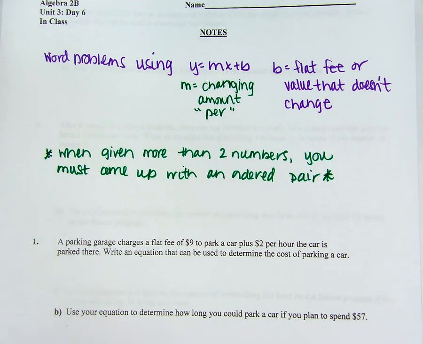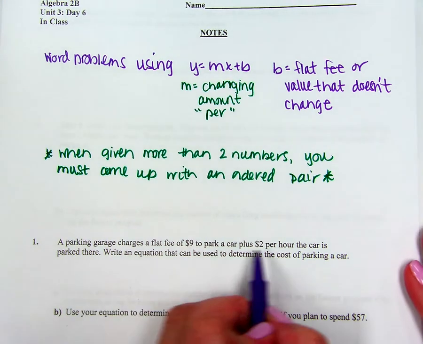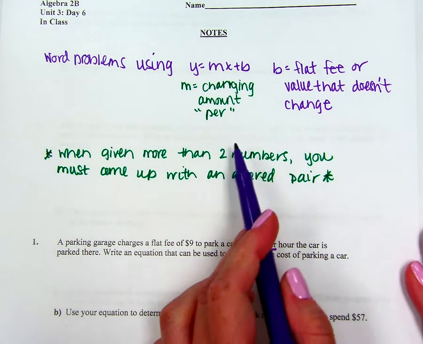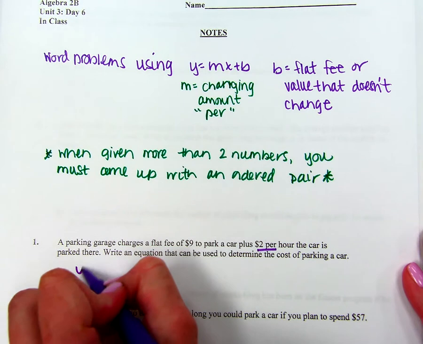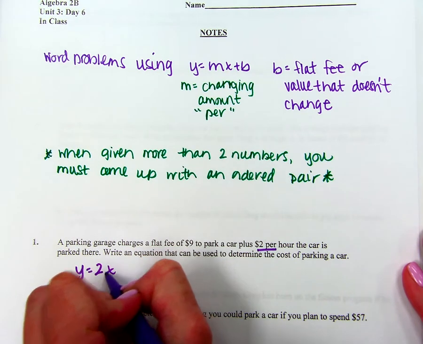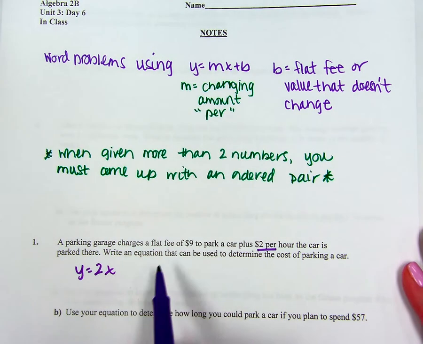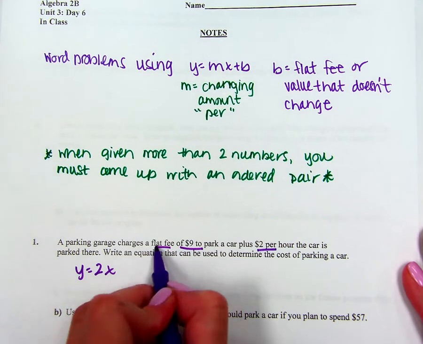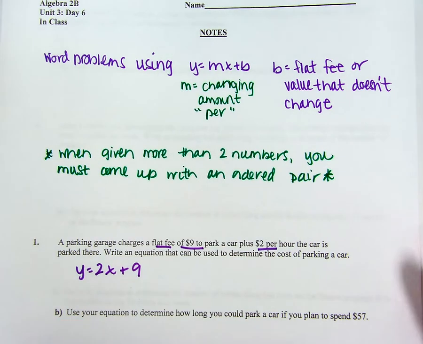For number one, it says a parking garage charges a flat fee of $9 to park a car plus $2 per hour the car is parked there. Write an equation that can be used to determine the cost of the parked car. Right there we have that keyword per. Per tells us that's going to be our m. So y equals 2x, and then our flat fee of $9. So y equals 2x plus 9. That's all we need to do for our equation there.